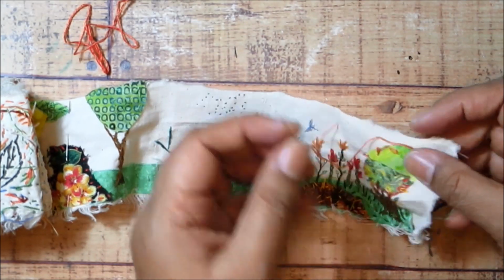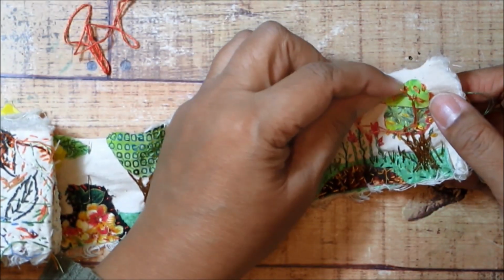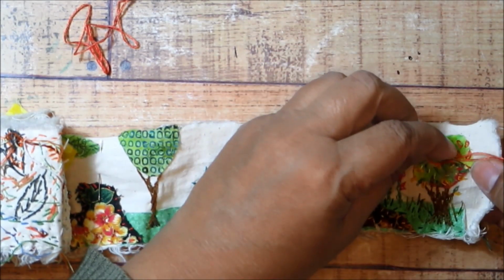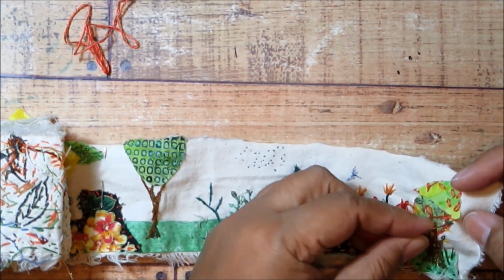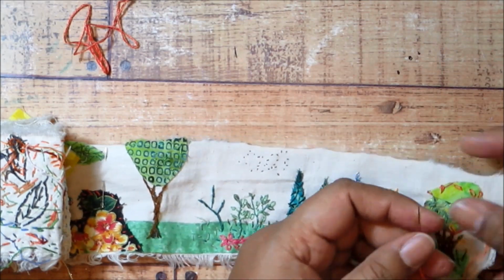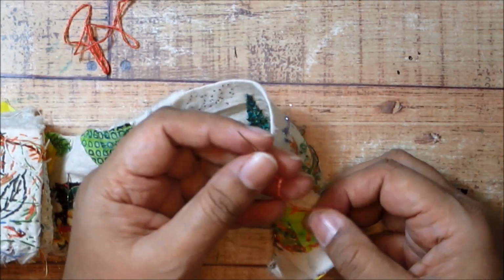Now, when you're looking at this, you might be thinking, oh, there's that really hard line where the edge of the cloth meets the other piece of cloth, and it's not exactly what I want it to look like, but I'm not going to worry about this now because I know from experience that the more stitches I add here, the less obvious that hard line is going to be.